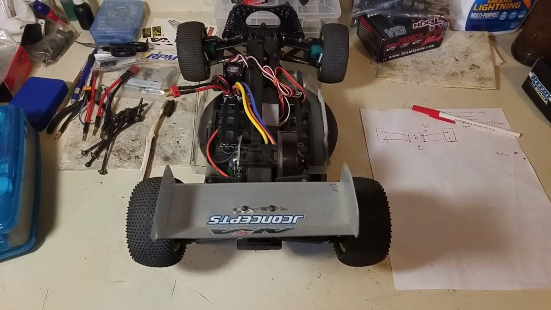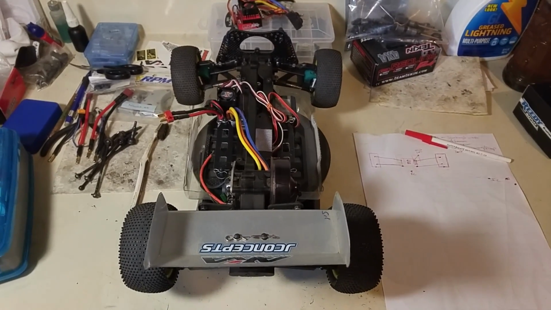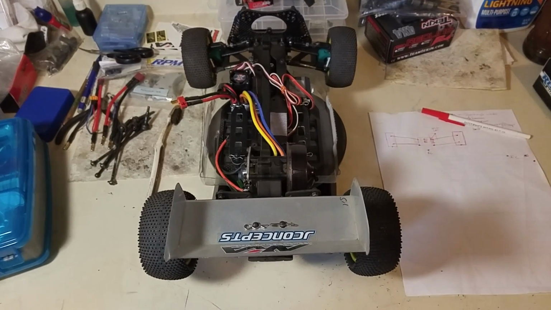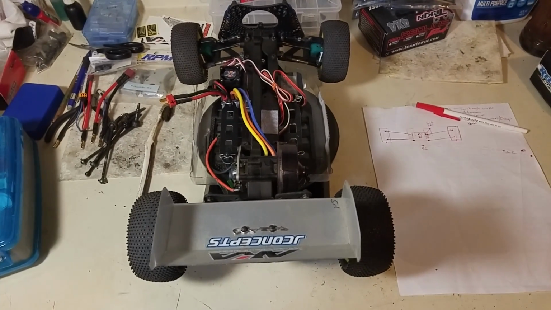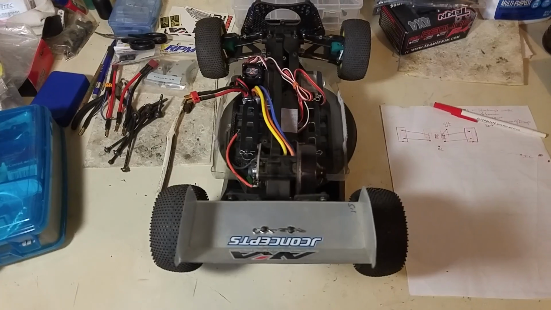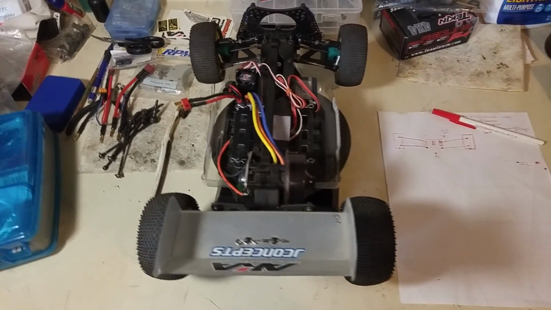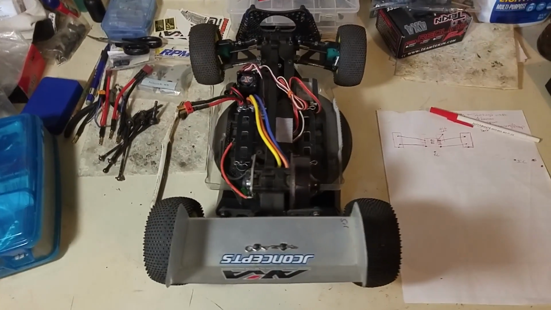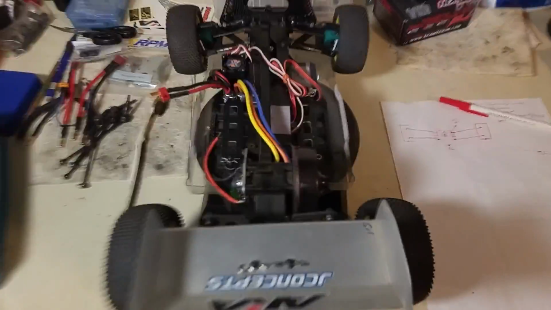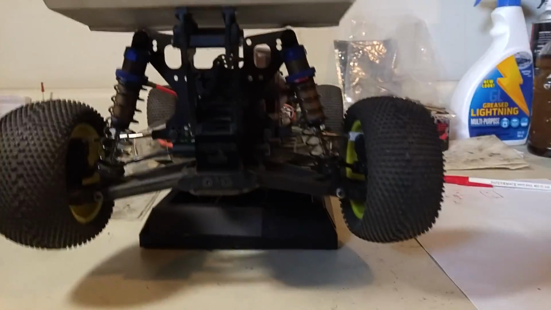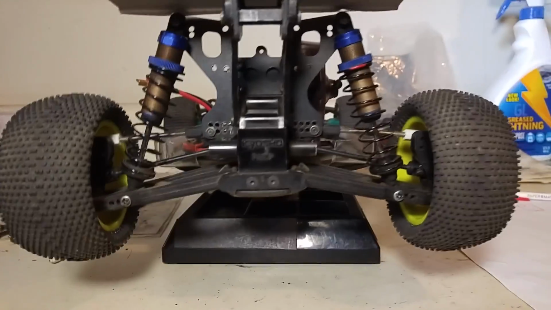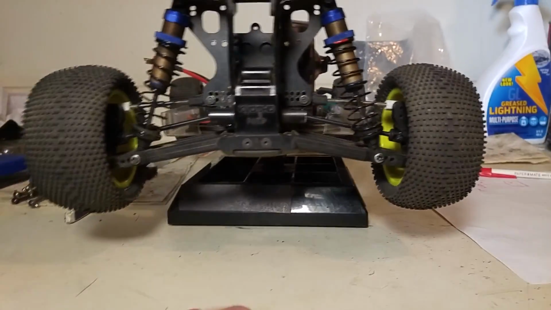Okay, so in this video I'd like to talk about roll center and how you derive it and how you can leverage it to your advantage for setting up your RC car. So here we have once again my vintage Kyosho Laser, and let's start by looking at the car from the rear. Okay, and let's look at what we have.